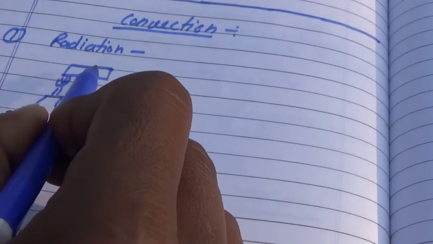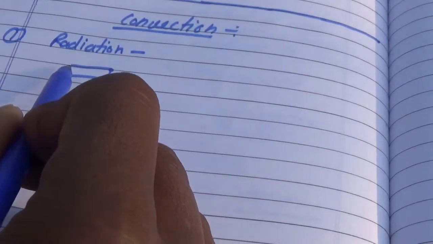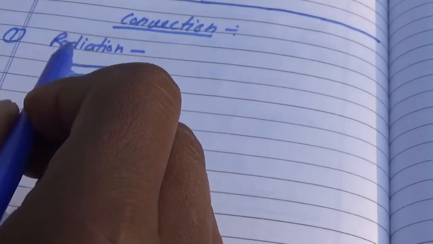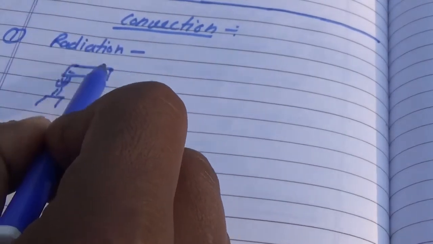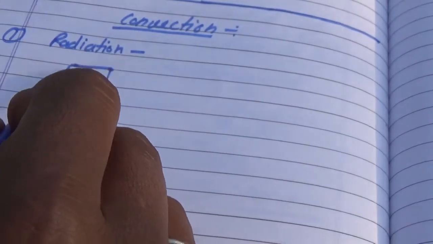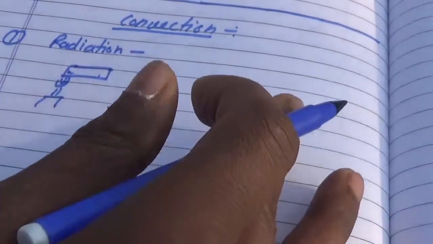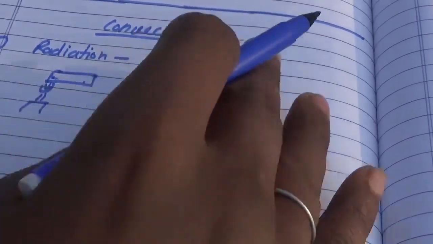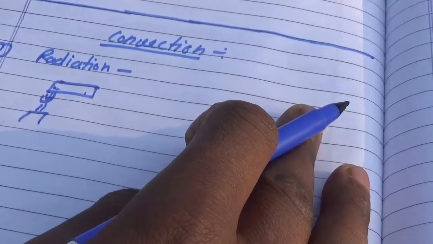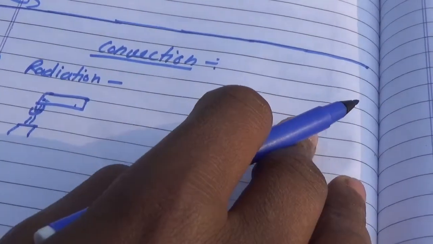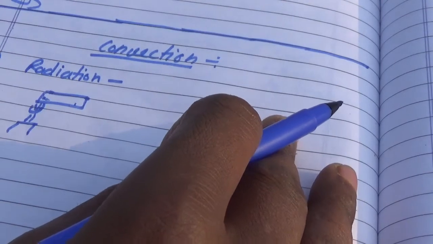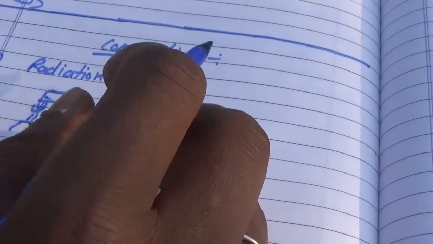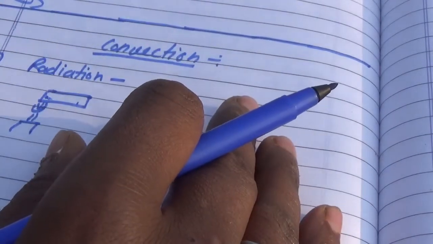Heat is flowing from one part to the adjacent or successive part of this body. In the case of fluid, we told you the next method, which was convection. This method is applicable only in fluids. We told you two types of convection, natural and forced convection.